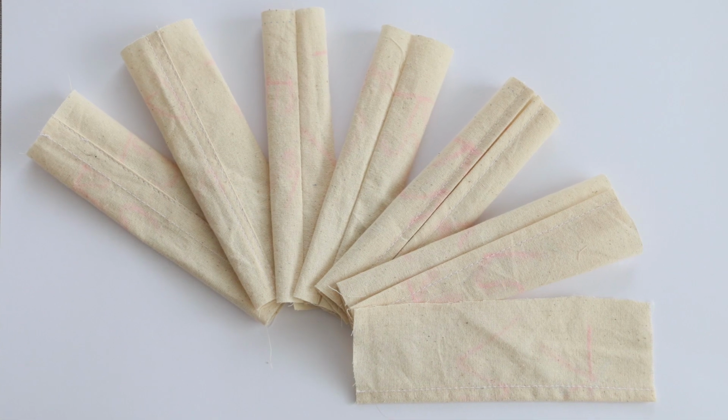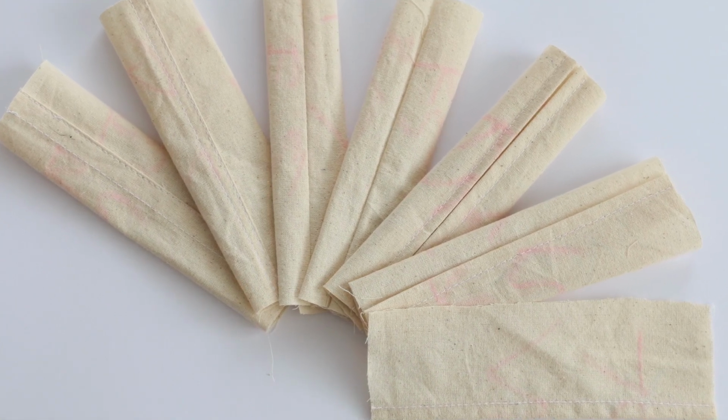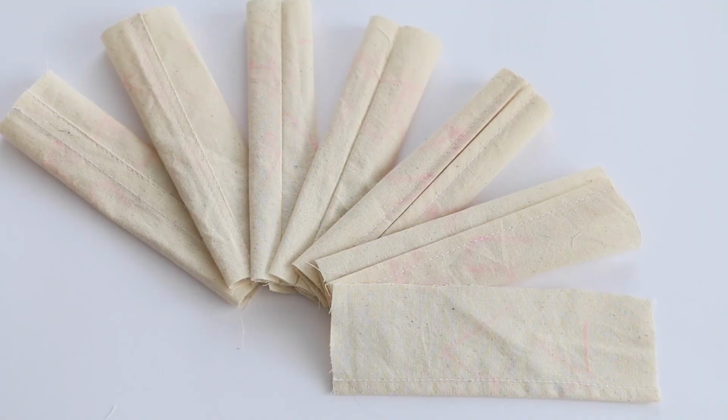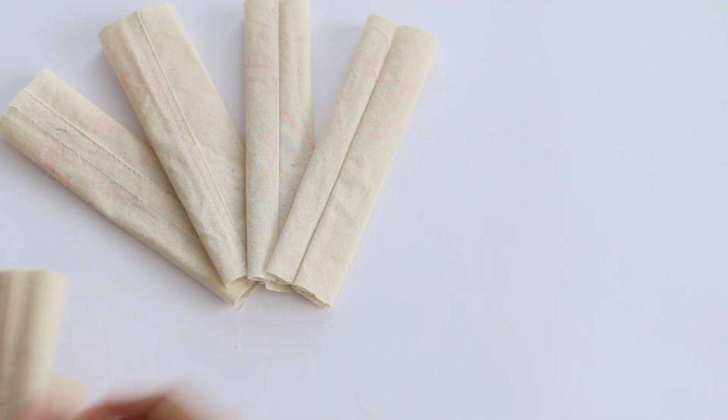With these basic seam types, we can easily start our sewing projects. We will discuss about more advanced seam types in the next video.